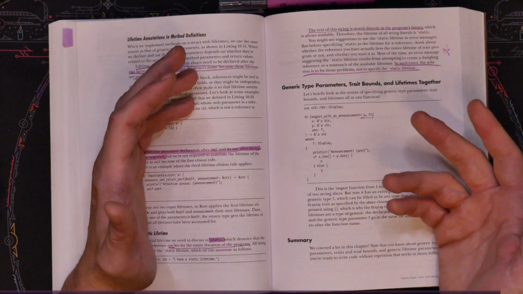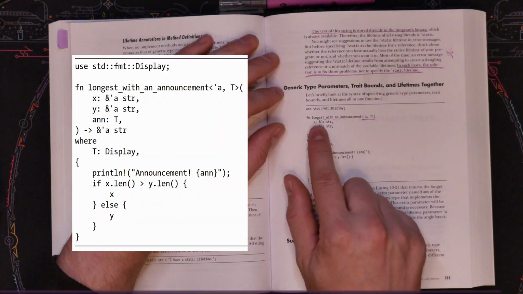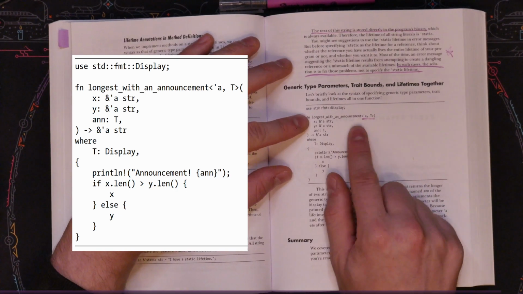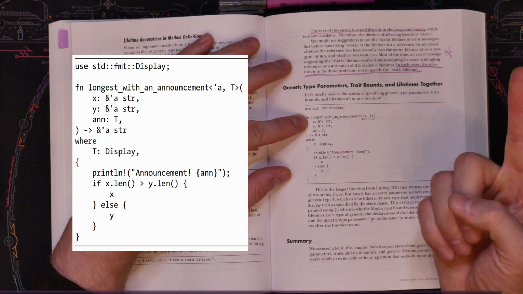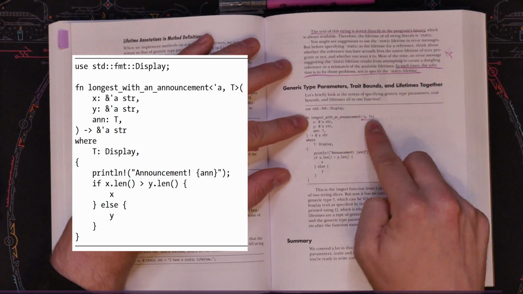We have an example here. Let's see if it makes sense. So we have longest with announcement. It is concerned with two things. One, a lifetime. Two, a type, a generic, T.